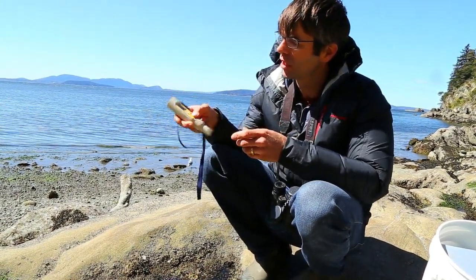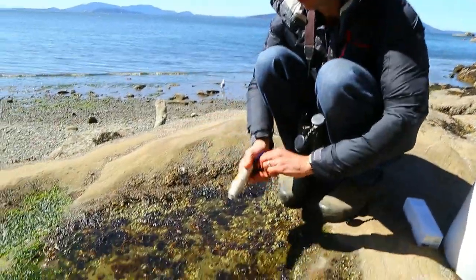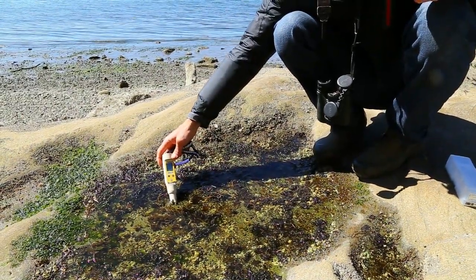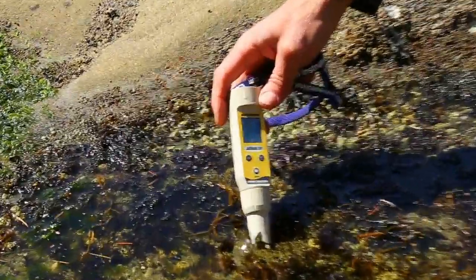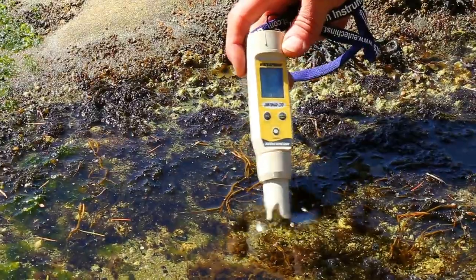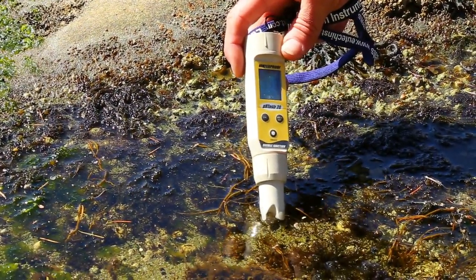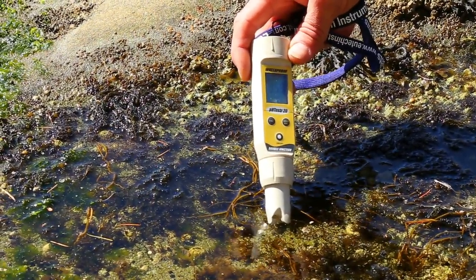So I simply turn this on and swirl it in the water, and I'm going to need to wait for it to stabilize. Looks like it's starting to, at 9.4 and climbing, 9.5, climbing.